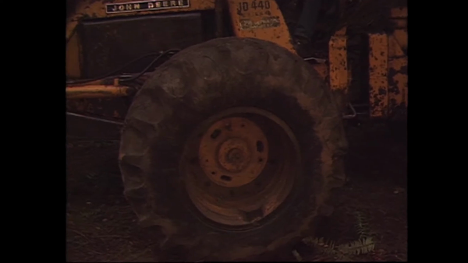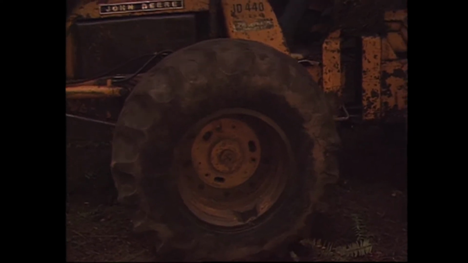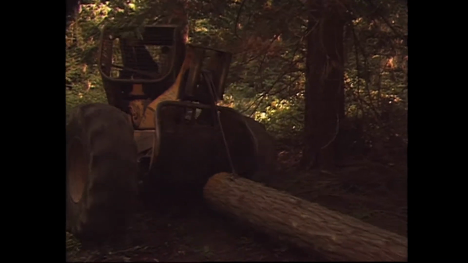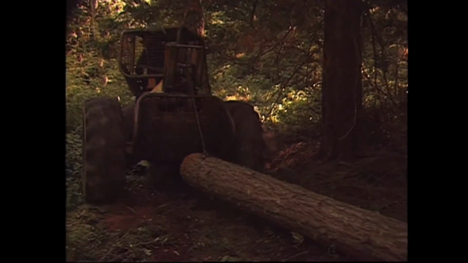Clay and silt soils are most vulnerable. Sandy and stony soils are less susceptible to compaction. A skidder trail might only be used once every 5 to 10 years, so careful planning will reduce the possibility of soil compaction.